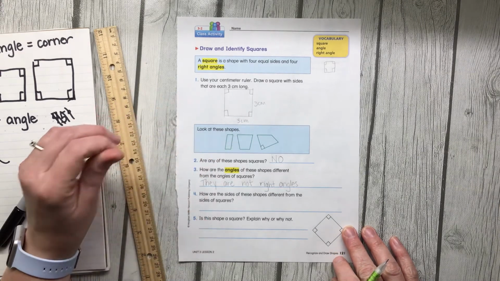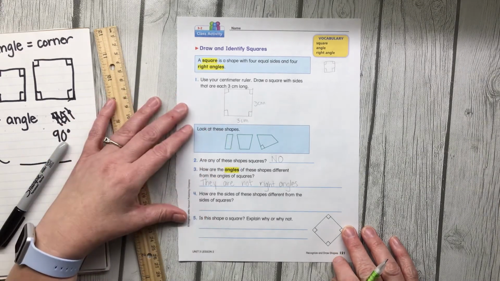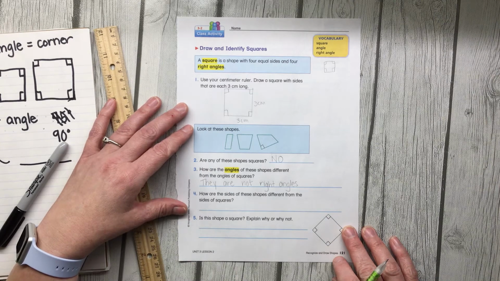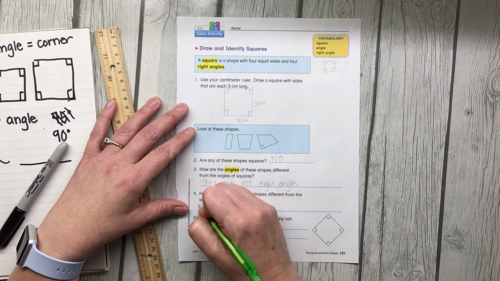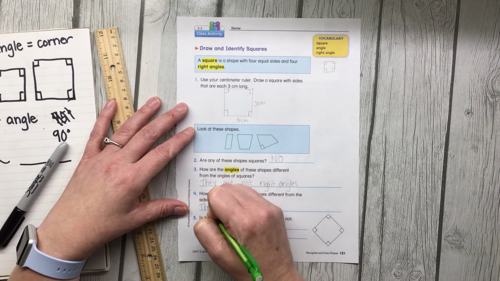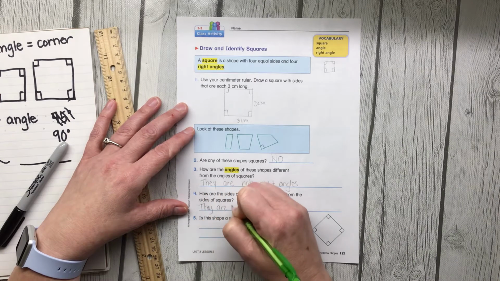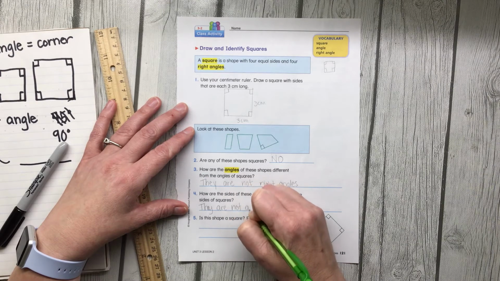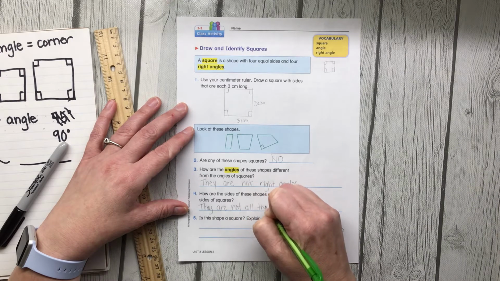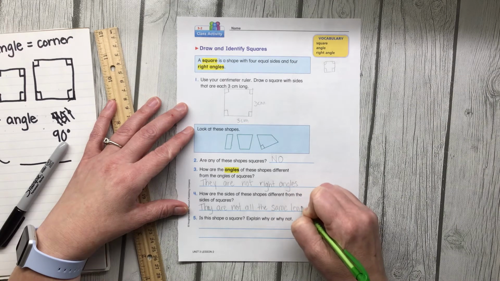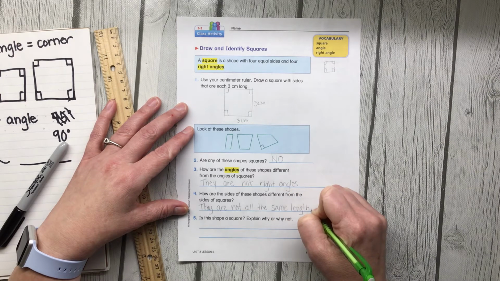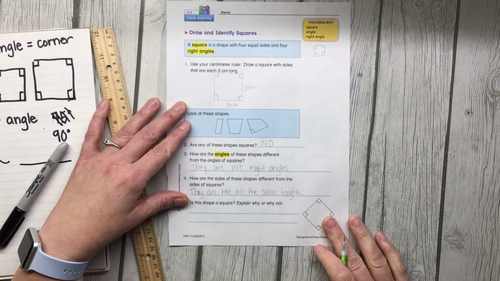So what did we say? What did I tell you about these each? Go ahead and talk about it right now. I'll pause the video. They are not all the same length. Did you notice that when we're talking about geometry and measurement, we do a lot more writing?